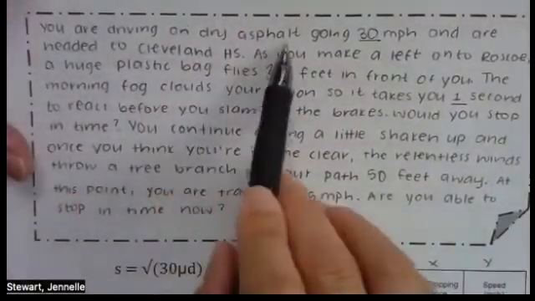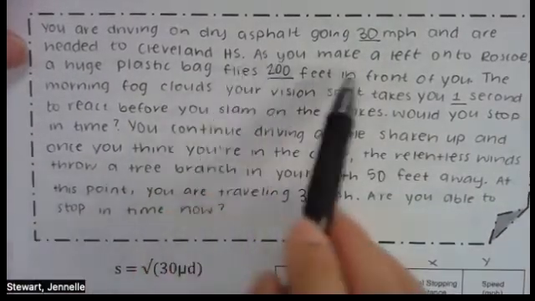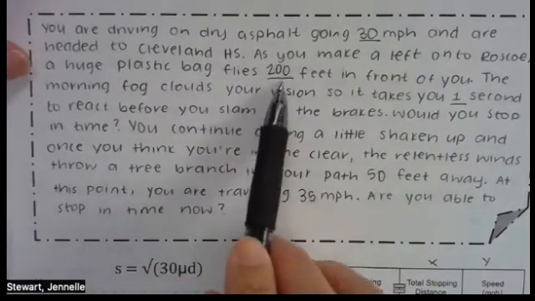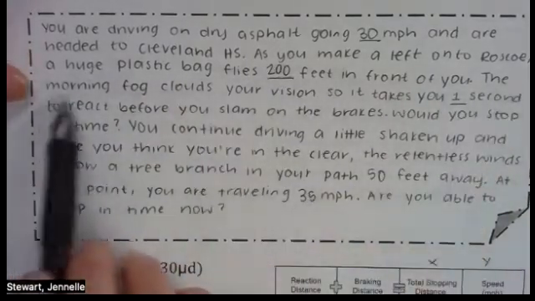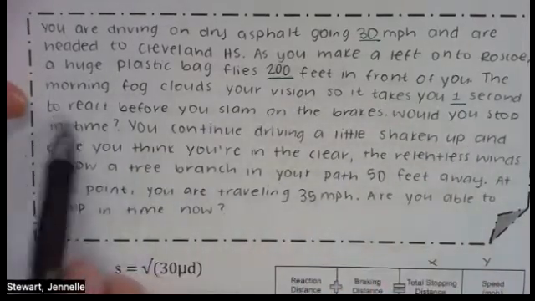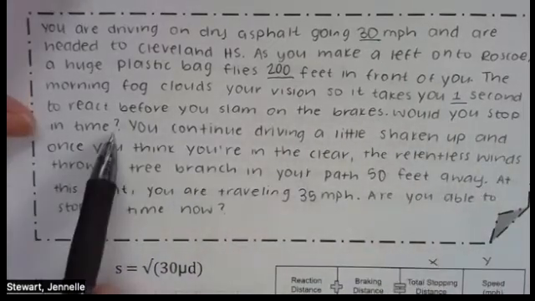You are driving on dry asphalt going 30 miles per hour and are headed to Cleveland High School. As you make a left on Roscoe, a huge plastic bag flies 200 feet in front of you. The morning fog clouds your vision, so it takes you 1 second to react before you slam on the brakes. Would you stop in time?